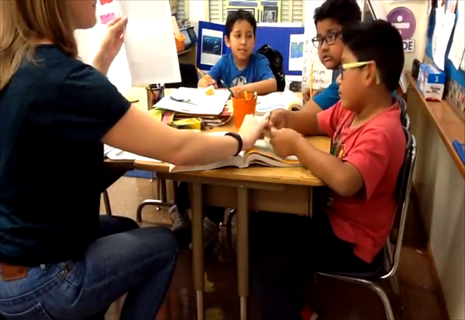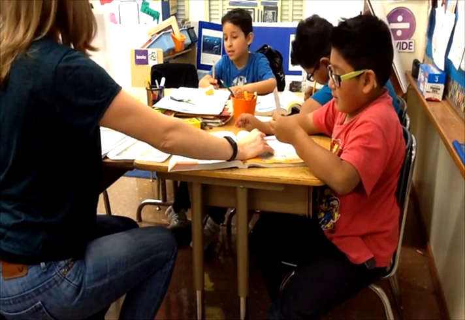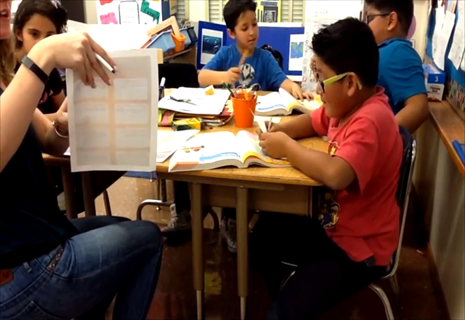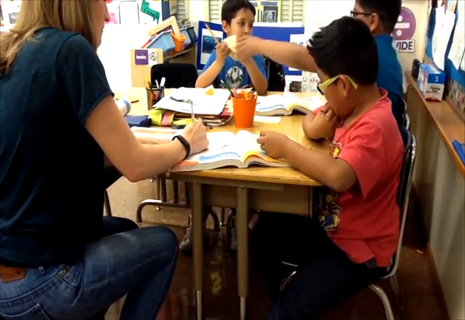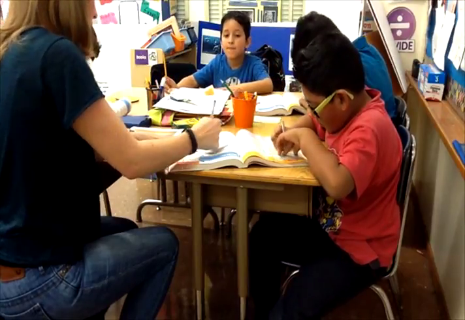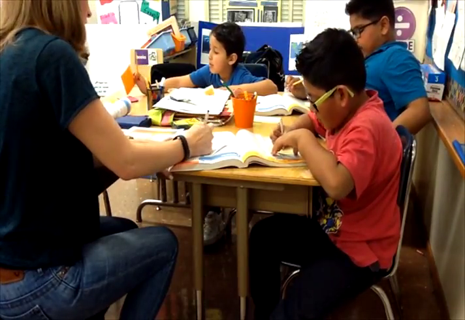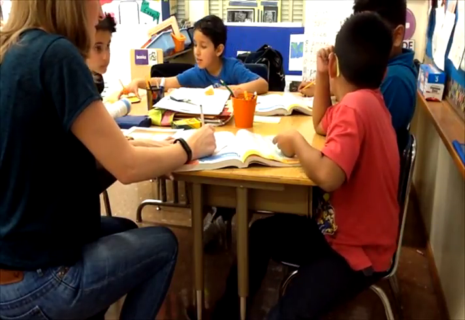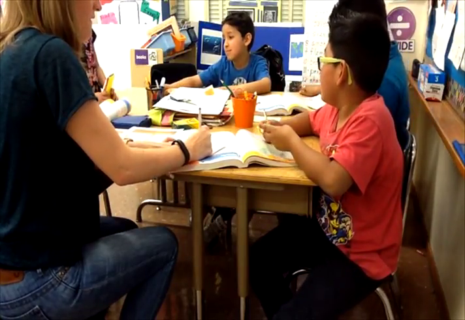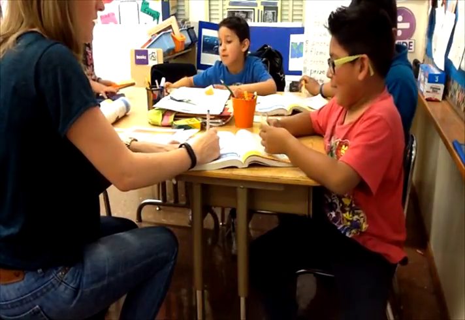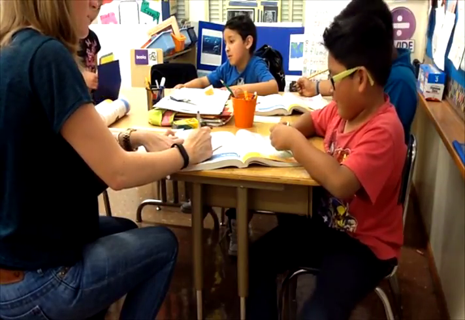I put separate? Yeah. Separate. Good. To separate into equal groups, as division, right? To separate into equal groups. Do you want me to help you? To separate into equal groups. To find the number of groups.